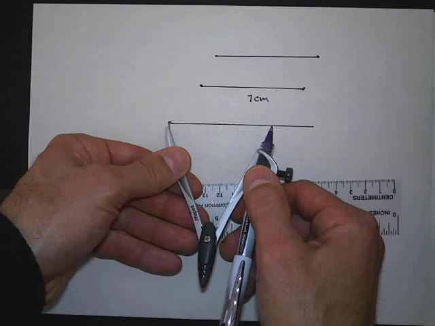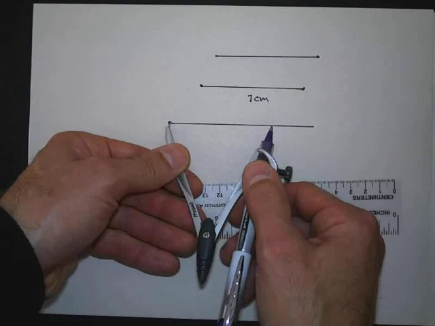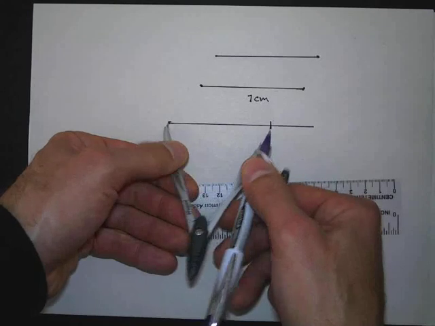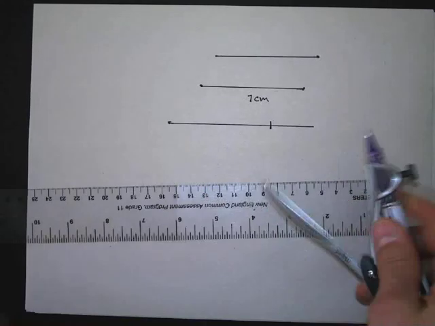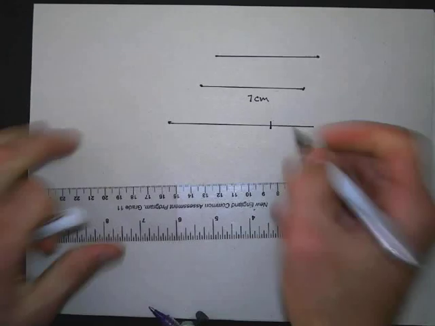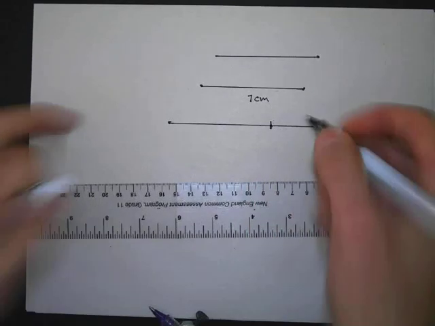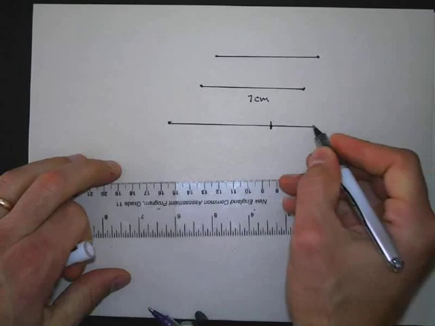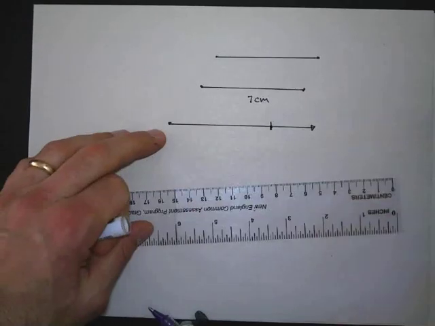So I then take the point of the compass, put it on the end point of my ray, and make an arc that crosses the ray. So where that crosses the ray defines your second endpoint. Even though this is a line segment or a ray, if I put an arrowhead on it, it becomes a ray. So this is an infinitely long ray.